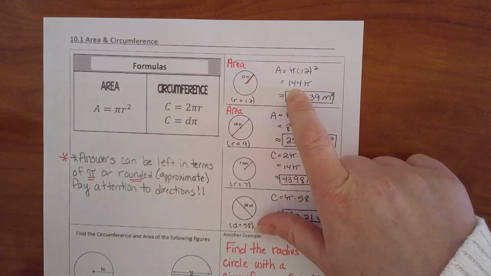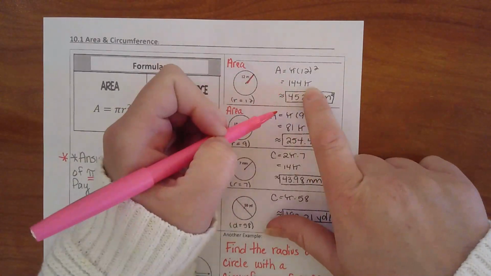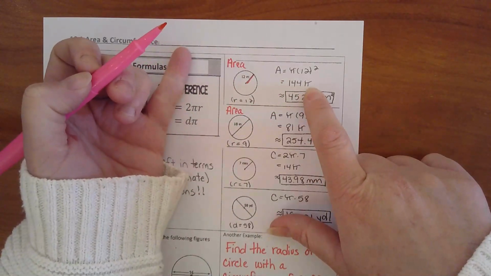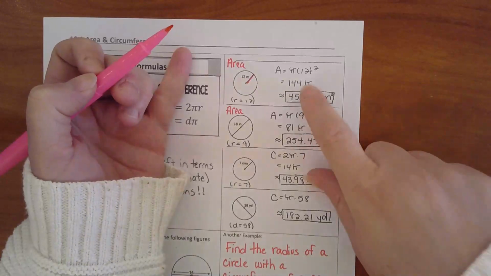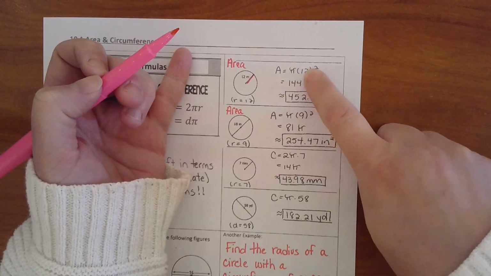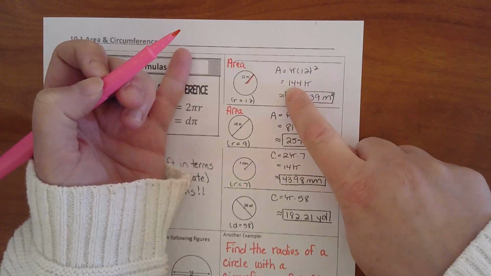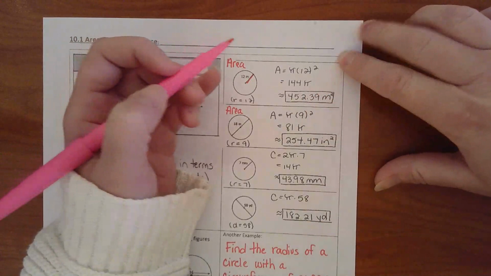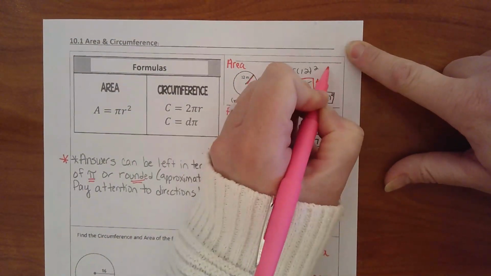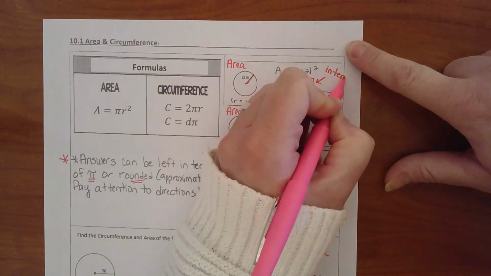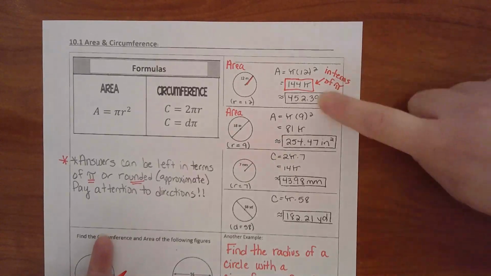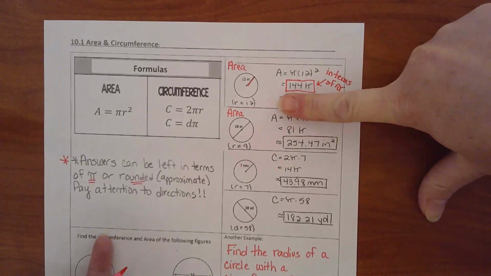In terms of pi means that you don't actually multiply through by pi. You really think of pi as more of a variable. And when you're multiplying, you don't plug variables into your calculator. So what you do is you just take care of the numbers. Leave the pi alone. So 12 squared is 144, and then you just slap the pi on the end. So this is one answer that you could potentially have. This is in terms of pi. So if the problem asked you to leave it in terms of pi, you would leave it like that and then call it a day.